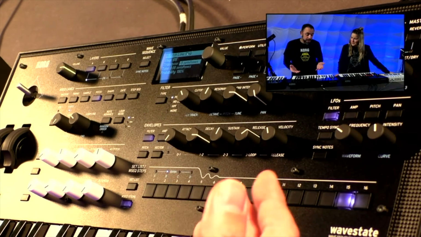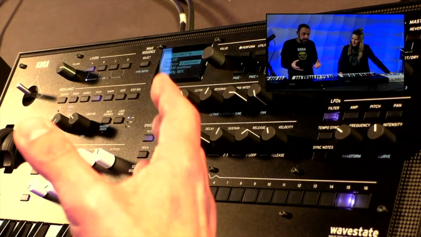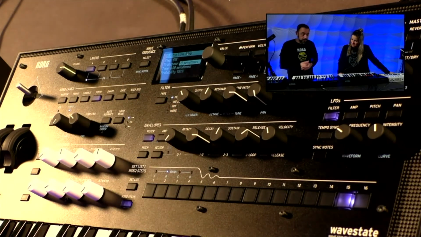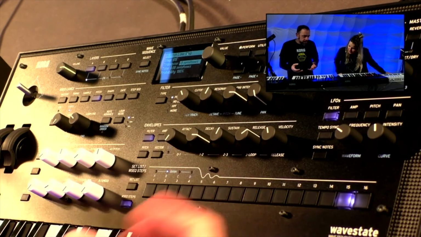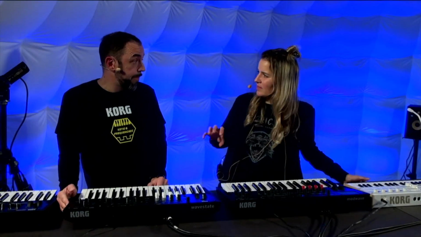And so you can actually start creating songs or arrangements with these lanes that you have here. And how can you combine them? Can you play different ones simultaneously?